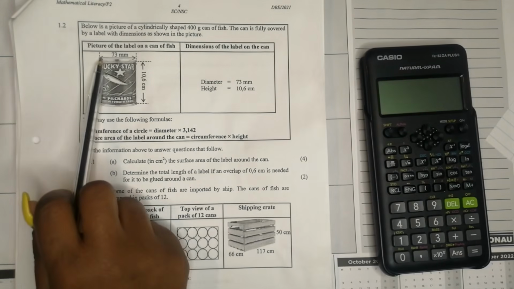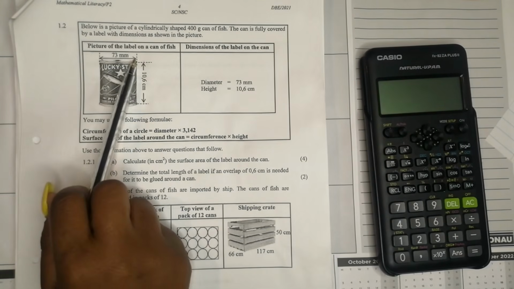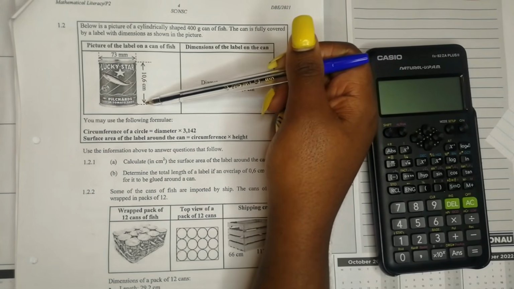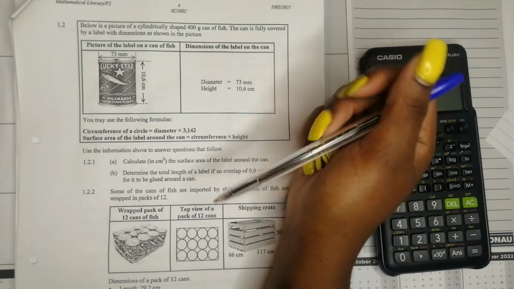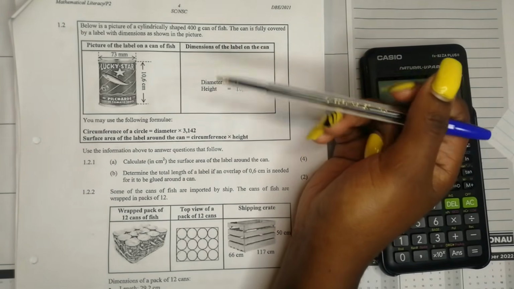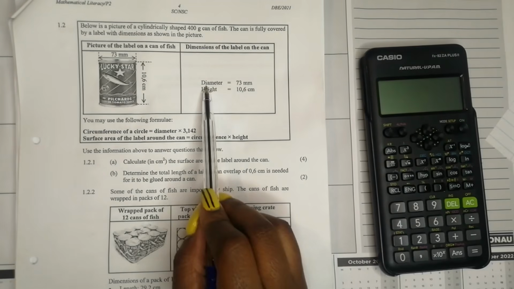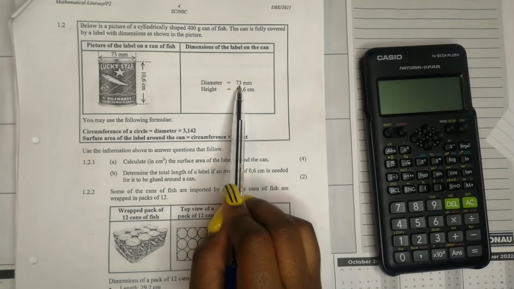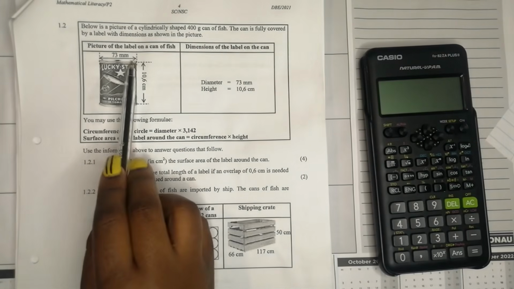So we know that the distance from there to there is 73 millimeters. The distance from there to there is 10.6 centimeters. So they tell us that the diameter is that distance there, which is 73 millimeters. That is the diameter, guys.